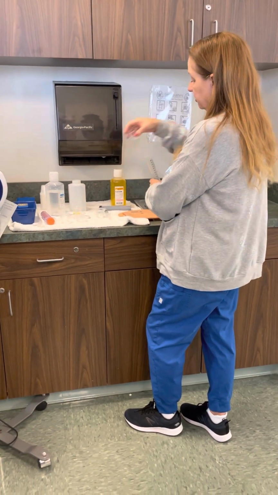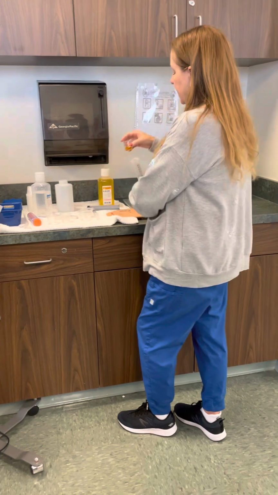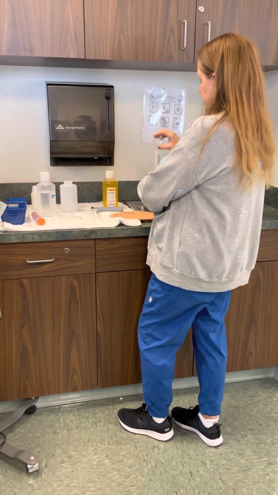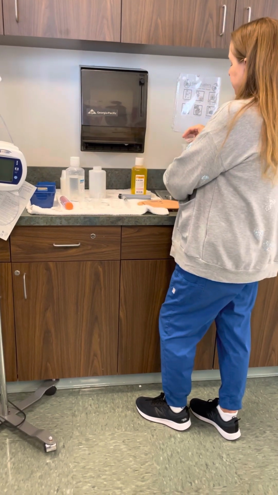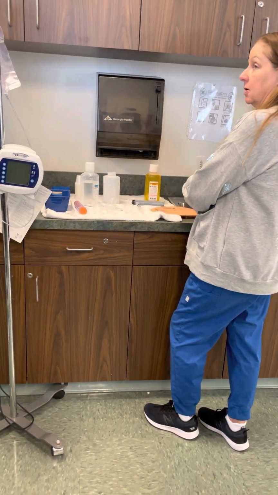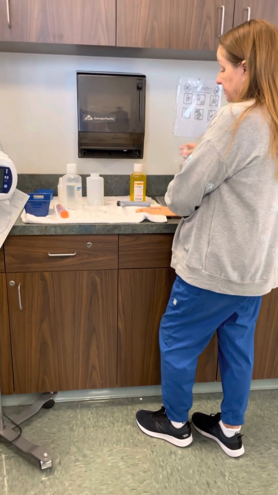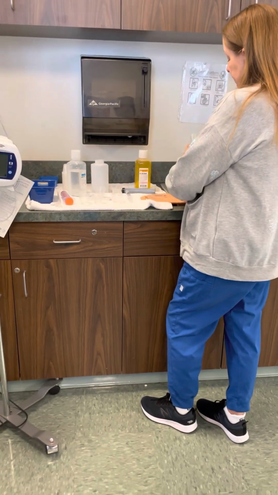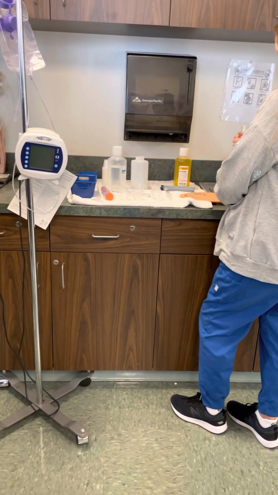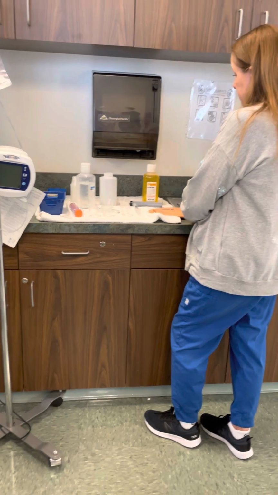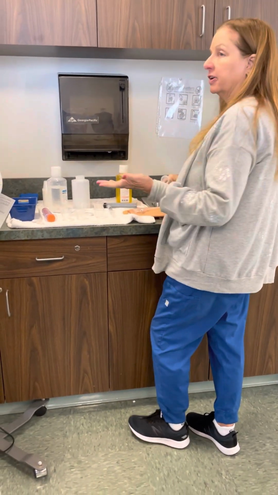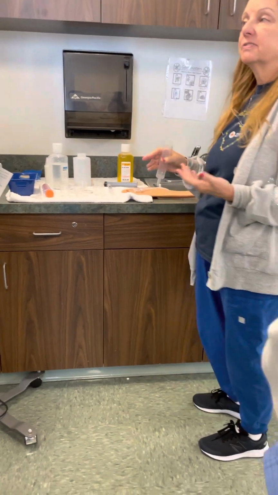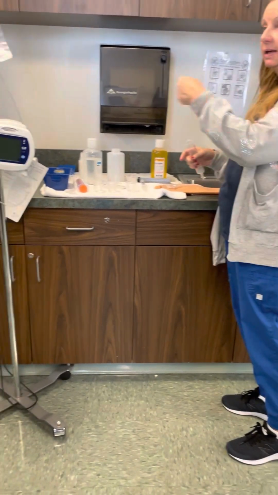See how it's just draining through? And then I'm going to get my second medication, and then I'm going to finish off with my last flush of water. And now I'm done. I'll close this off. And usually I'll wait about 30 to 60 minutes depending on the order, and I'll reconnect their feeding.